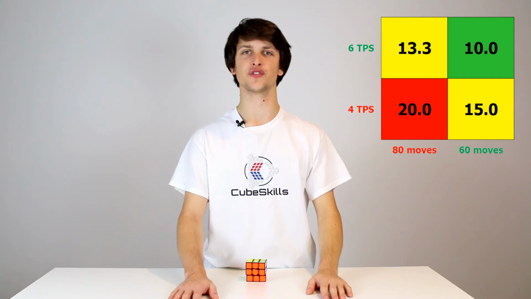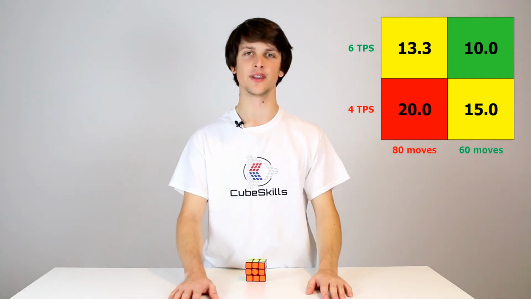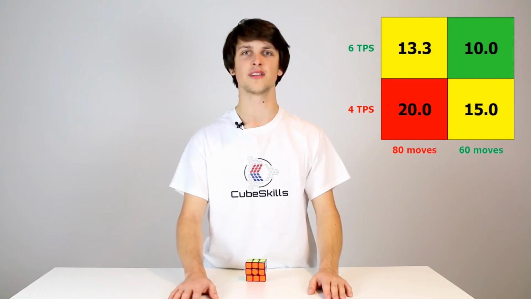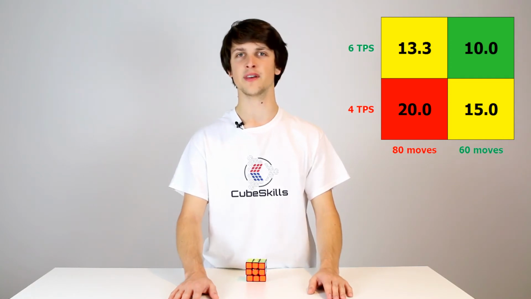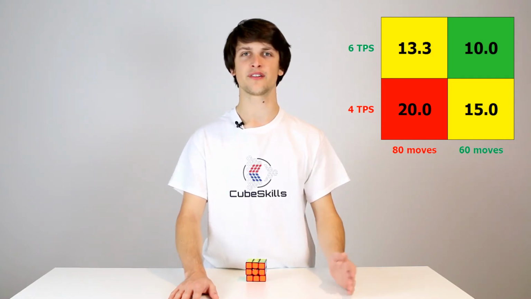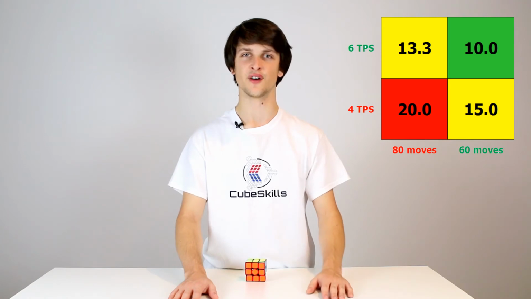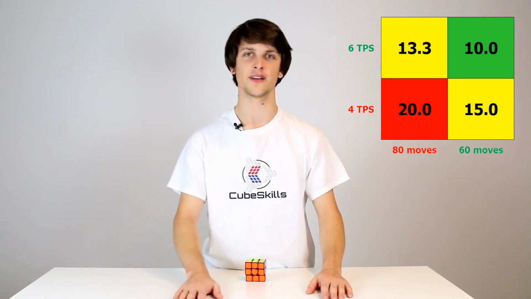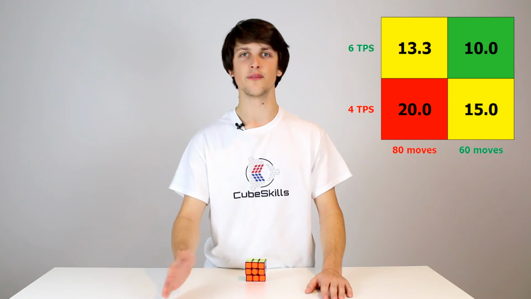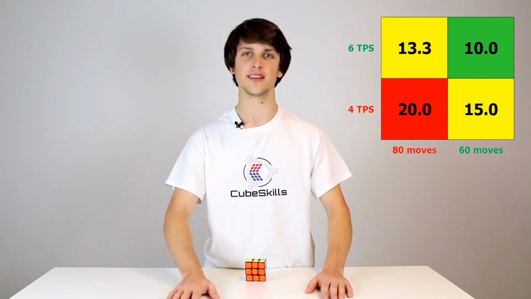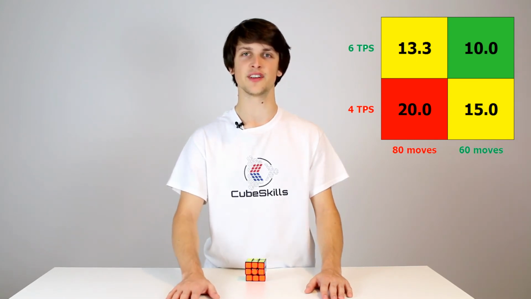Looking at this simple 2x2 matrix where we've got some sample numbers for turning speed on the vertical axis and move count on the horizontal axis, we can see the magnitude of the effect that comes about when we actually change these numbers and the exact solve times that you'll get with these corresponding numbers. So for example, if we have our solution at 60 moves and turn at a speed of 6 turns per second, then we have a 10-second solve.